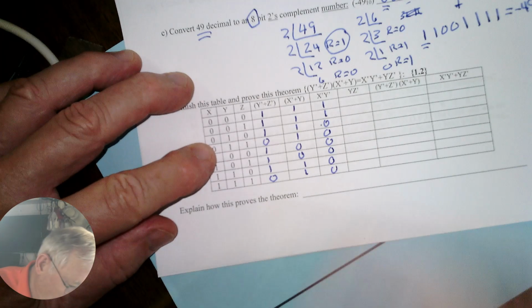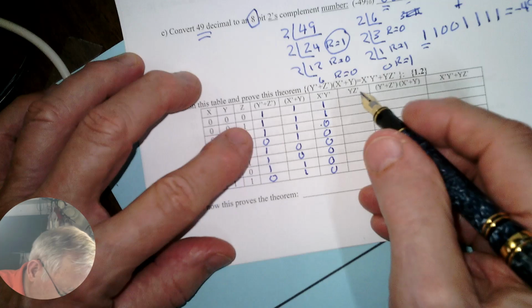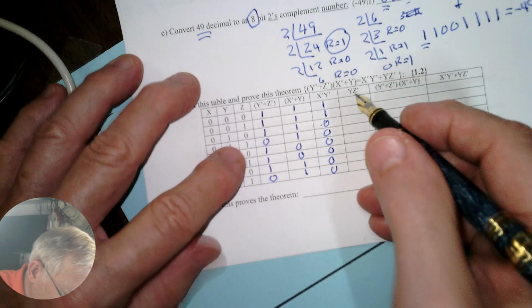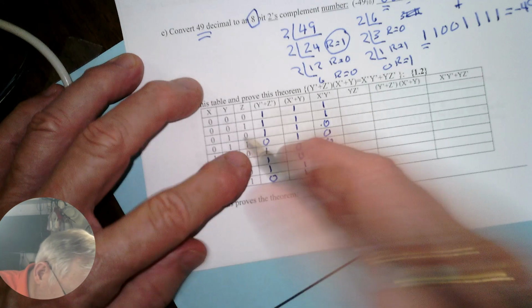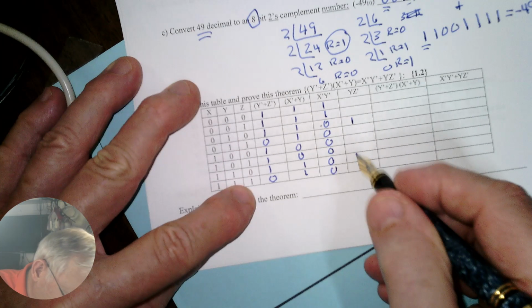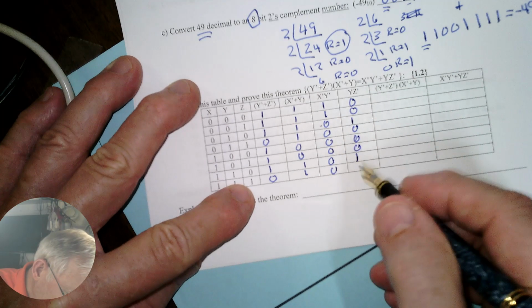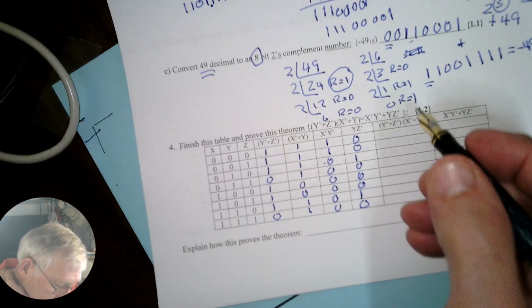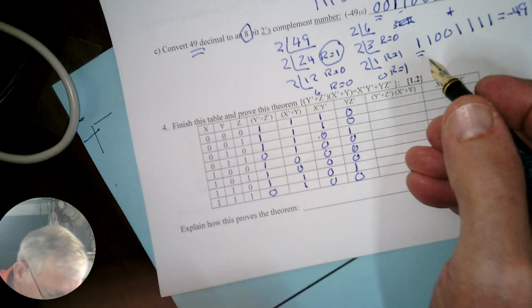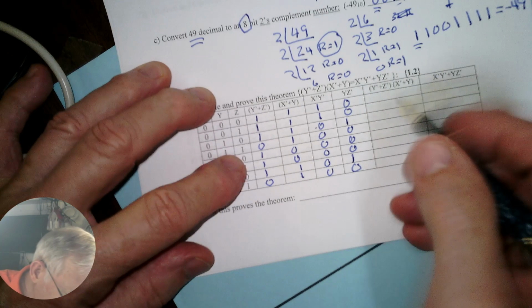And then y and z'. So z' has to be a 1, which means z is 0, and y has to be a 1. So when we have 1, 0, it's going to be a 1, and 1, 0, it's going to be a 1. And all the rest of these are going to be zeros. Okay? And now we can combine, we can group them up.